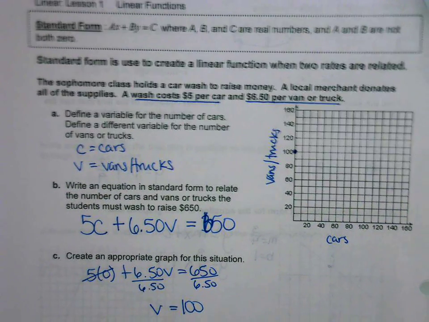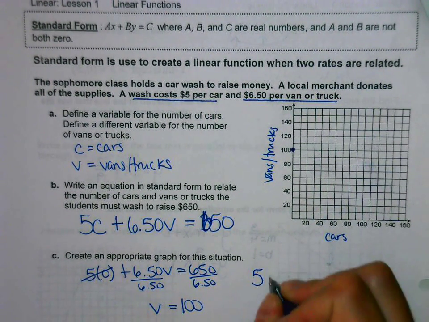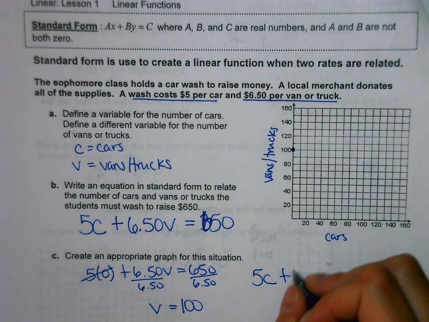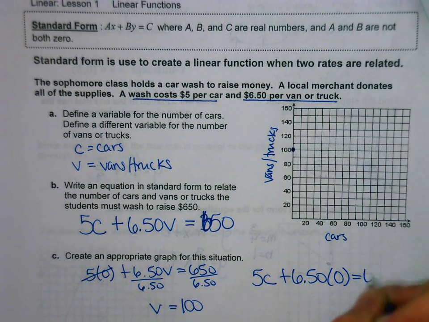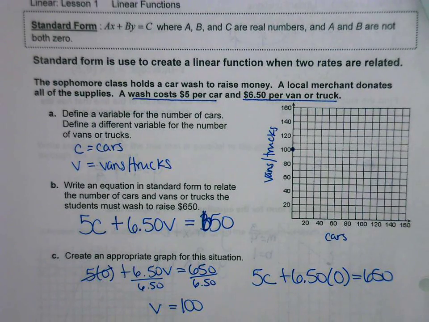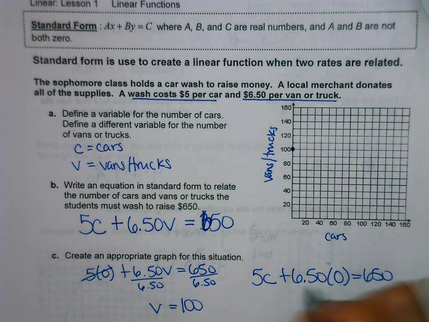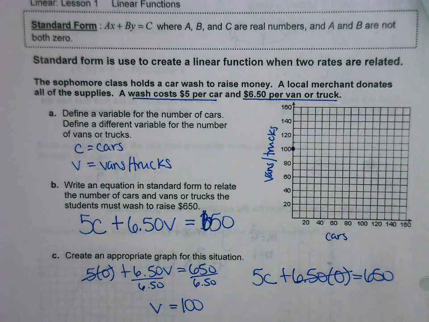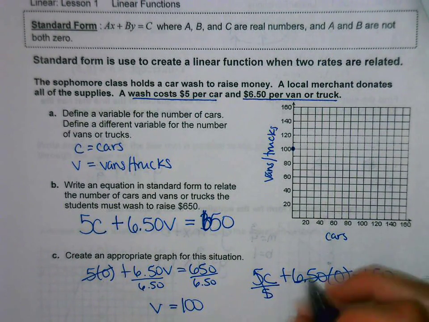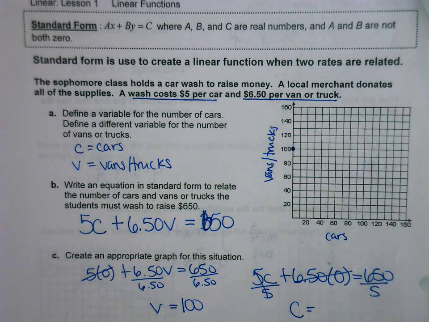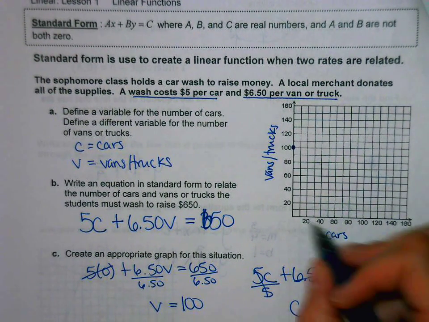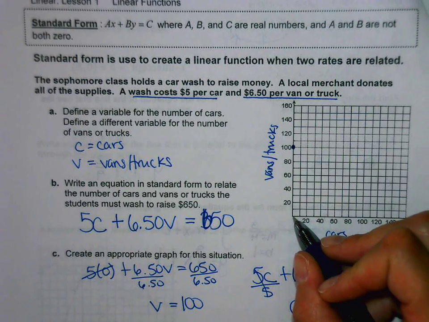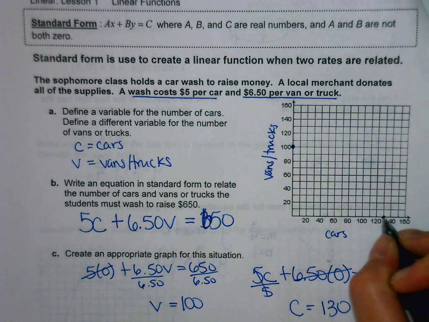So now let's say, what happens if we don't get any vans or trucks? So we wash 0 of them. How many cars are we going to have to wash? $6.50 times 0 is 0, those cancel out. So if we divide both sides by 5, we'd have to wash 130 cars. So if we don't wash any vans or trucks, we have to wash 130 cars.